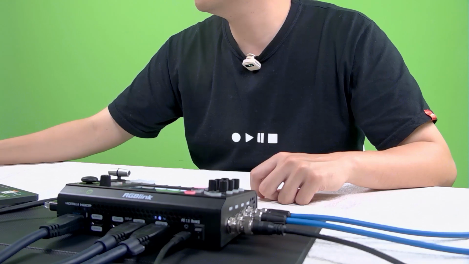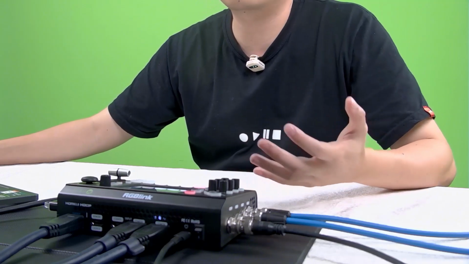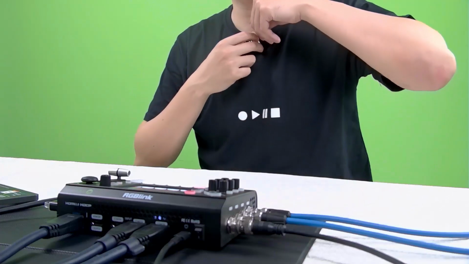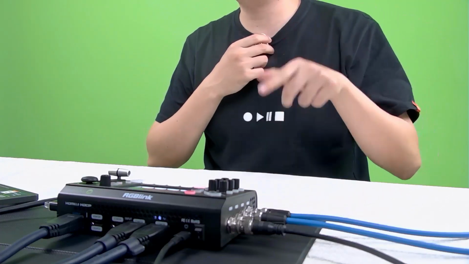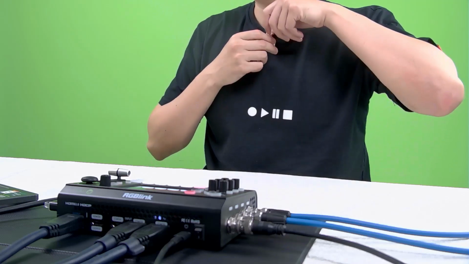Let's check if there are any noises introduced by the fan. I'm going to move the microphone close to the Mini ISO. So let's see.